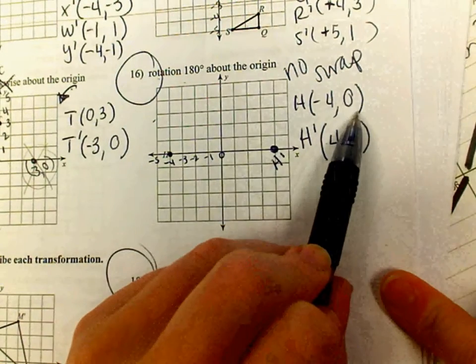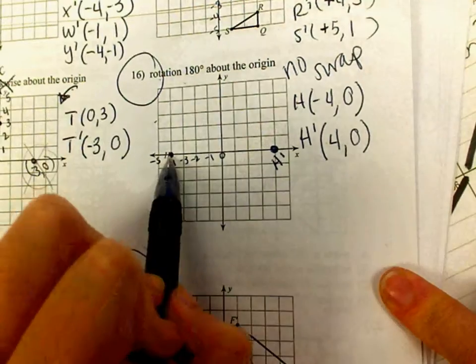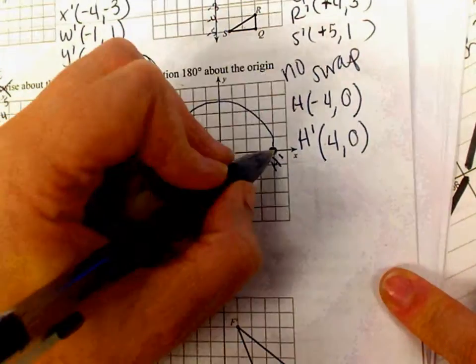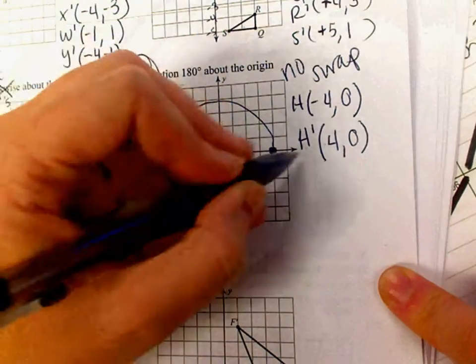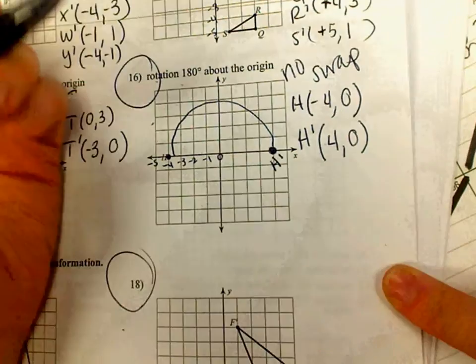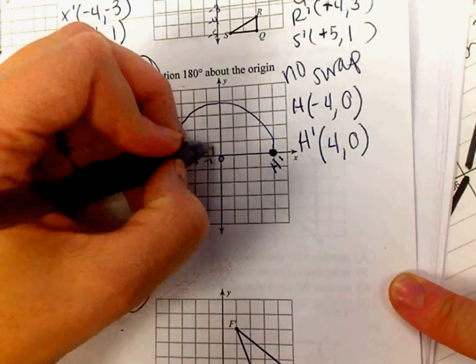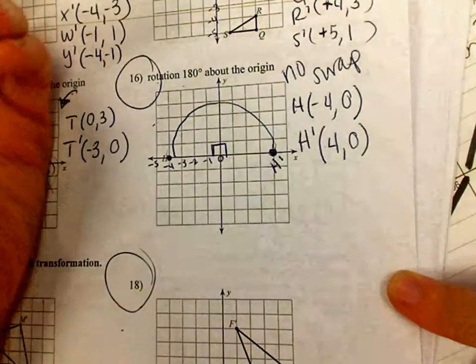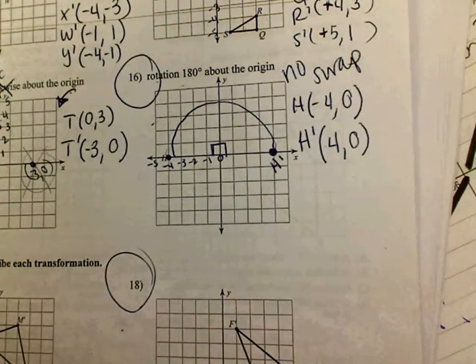So -4, 0 was the pre-image. After a 180 degree rotation all the way over here, it became +4, 0. Okay? So I did the coordinates first and then I graphed it. But you can see that it made a 180 degree rotation. This is like a straight line. So, okay, number 17.